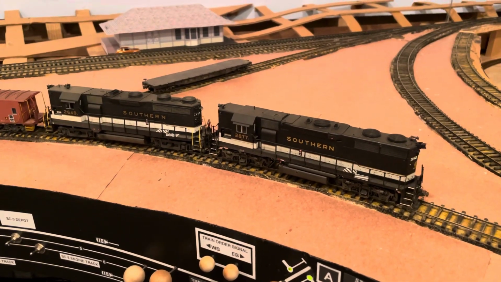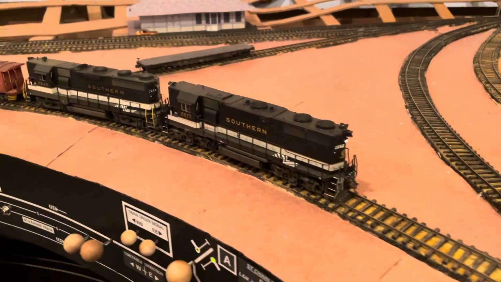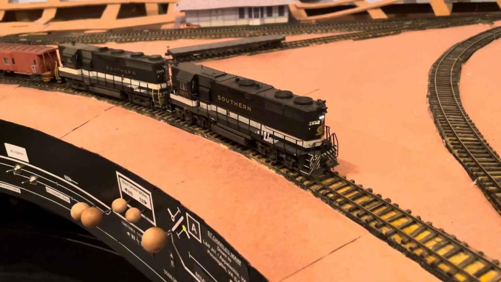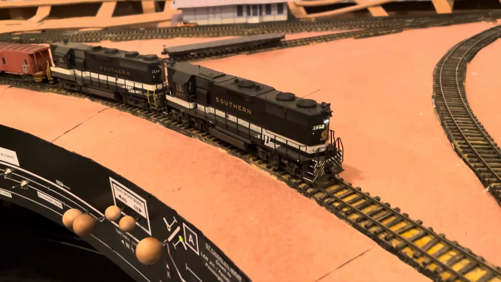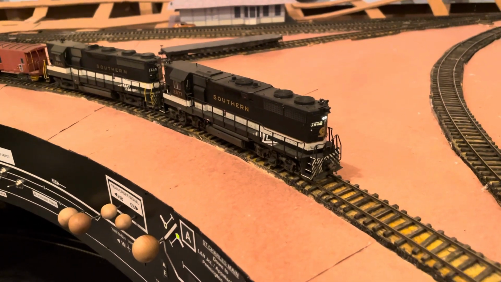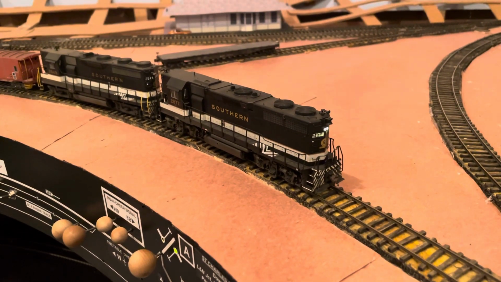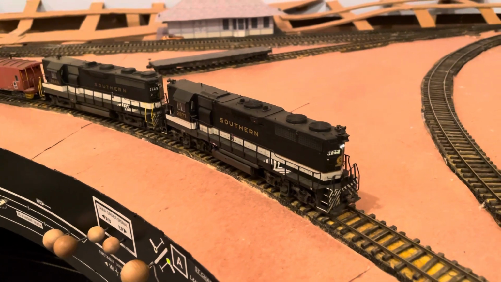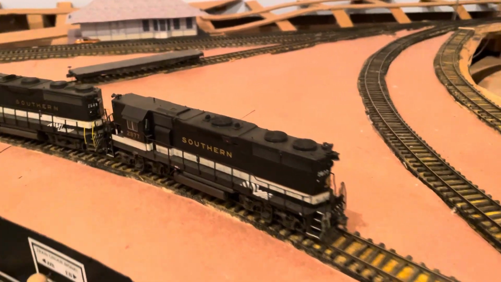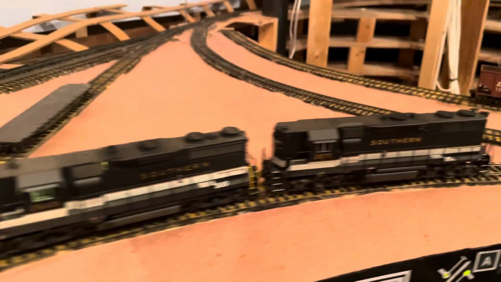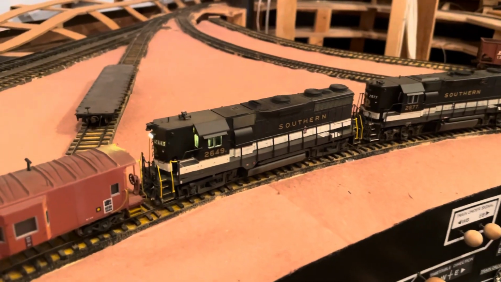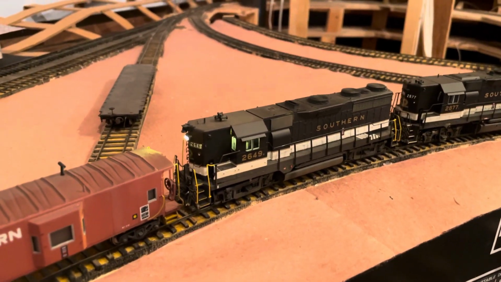Also within the advanced consisting, you're able to set up the lights to be directional. So you'll see here, I've got GP38 number 2877 is the unit moving forward in this consist. And when I flip to the other, its lights go off, and GP35 2649 here is lit up.